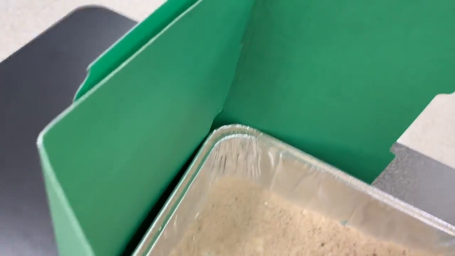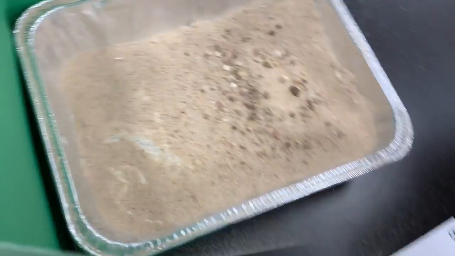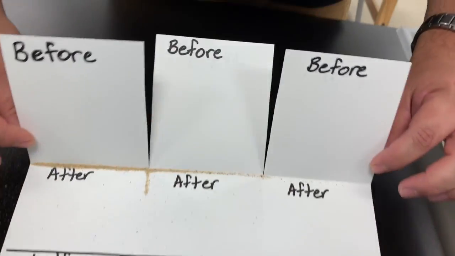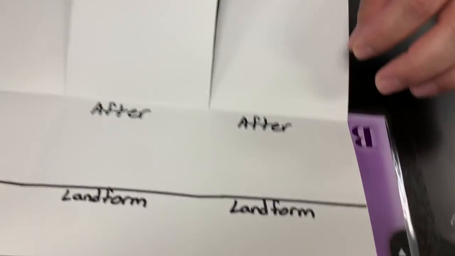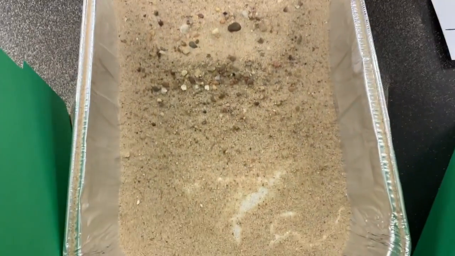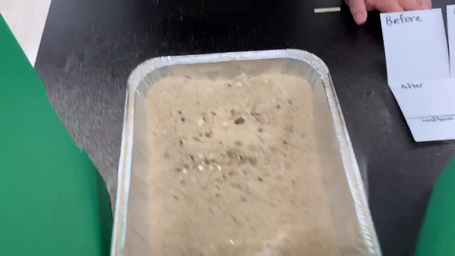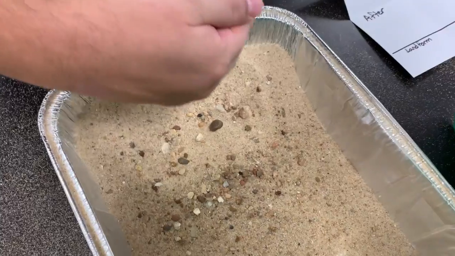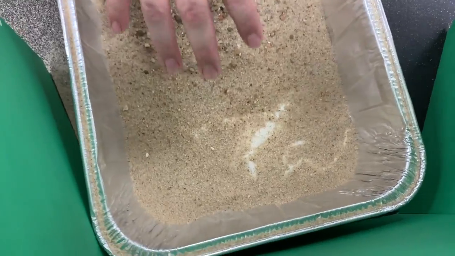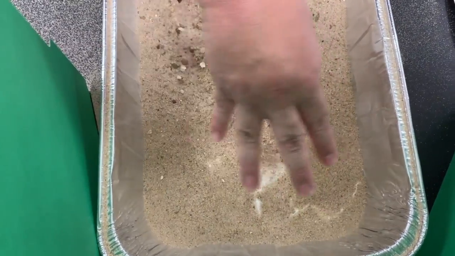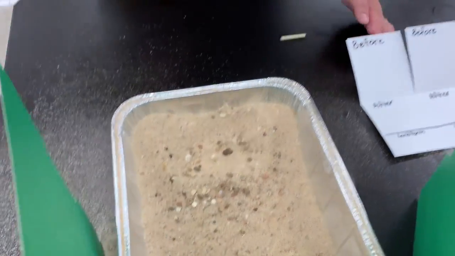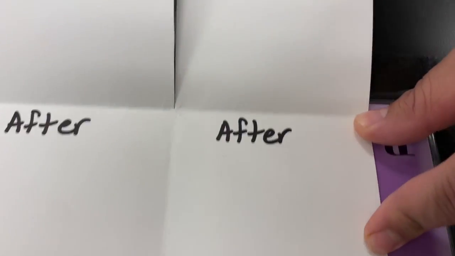So this is what we're going to draw in our last part. You can see that even some sand eroded onto this paper, was deposited here as well. We'll go ahead and draw it here on after. One thing to keep in mind is that as I was blowing, the wind was causing the erosion of the sand, the transportation of the sand to the other side of the pan. And it was finally deposited on this side. Deposited, that's where it landed, that's where it settled, that's where it dropped. Go ahead and finish out your landform on the after part, and that is it.